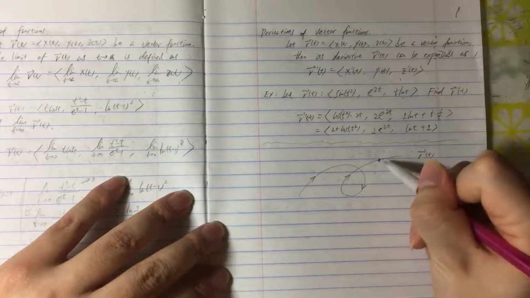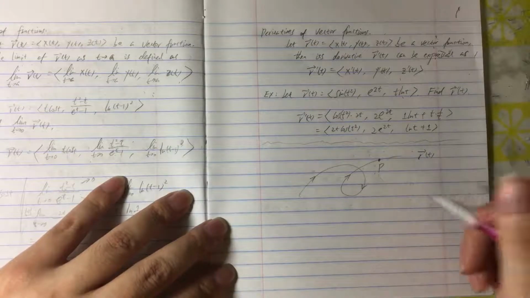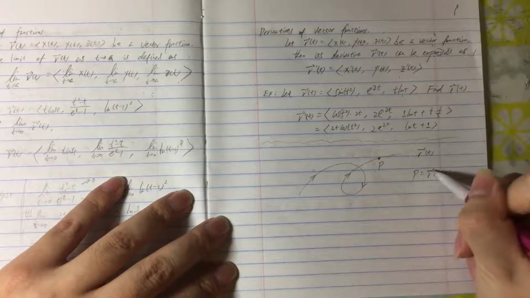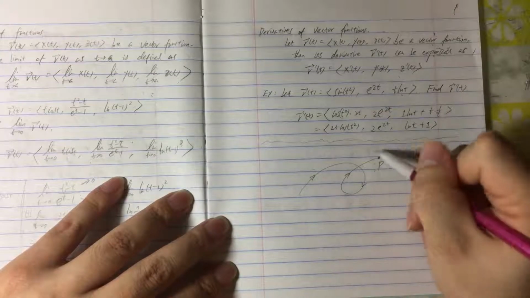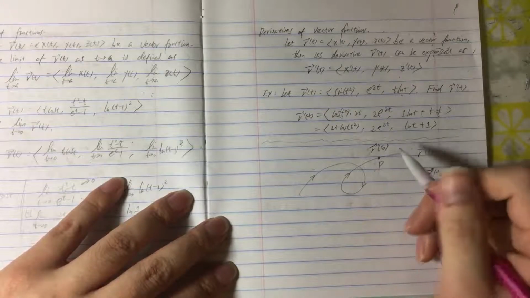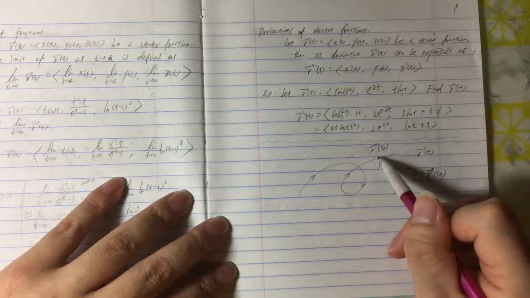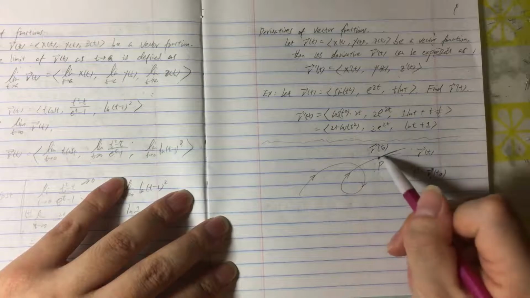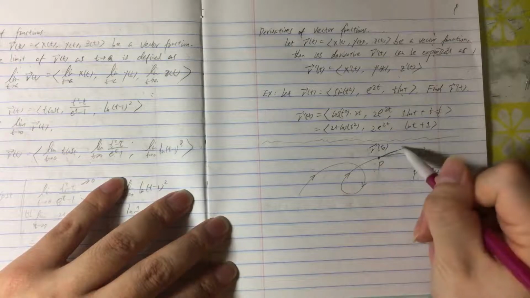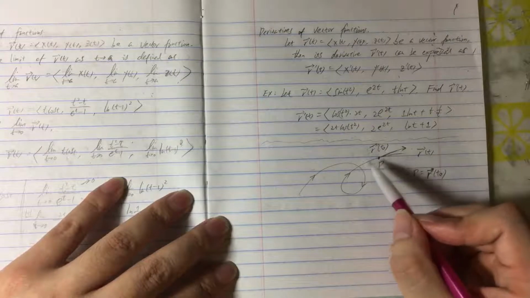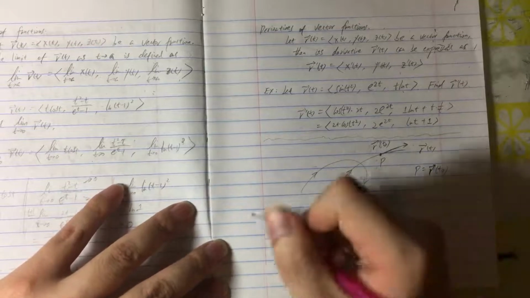Let P be a point on the curve, and suppose P is the point r of t0. Then r prime of t0, the derivative at point P, represents the directional vector of the tangent line at point P. So keep this idea in mind.